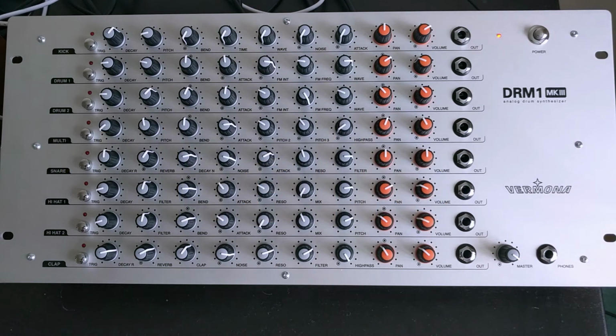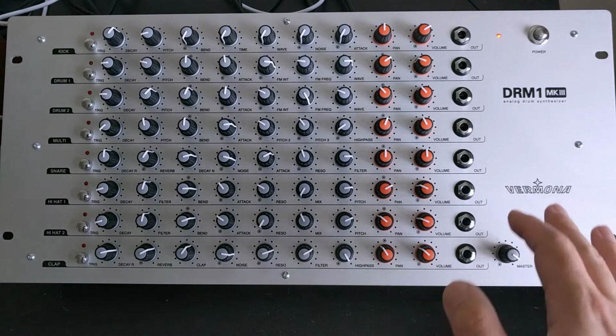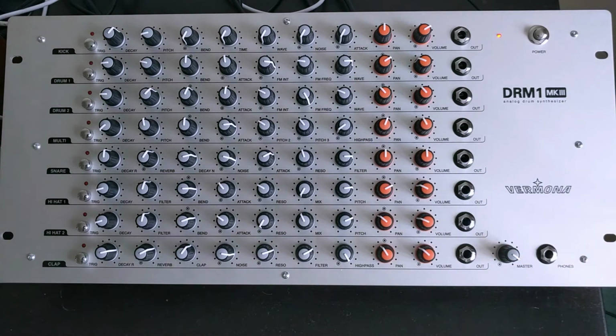Welcome back to the next video in my series about the Vermona DRM-1 Mk.iii analog drum synthesizer. So in the last video we had an overview of the unit as a whole, and in the next 6 videos I guess we're going to be taking a real deep dive into the synthesis engine that lies at the heart of this wonderful drum synthesizer.